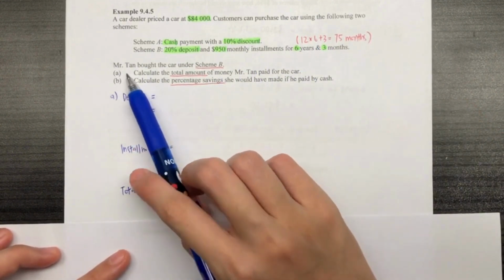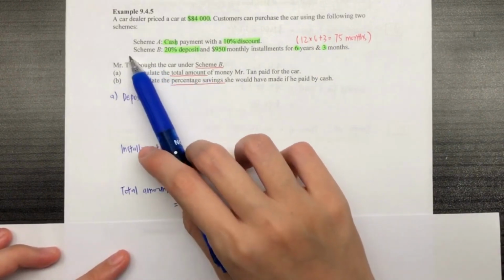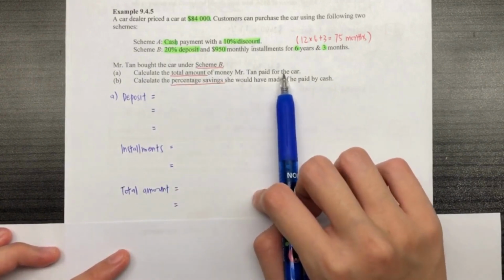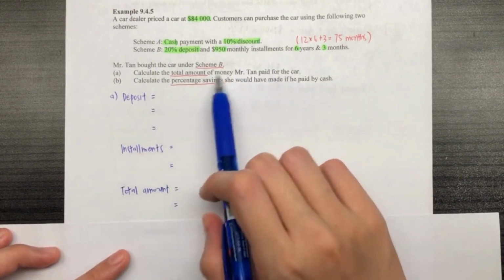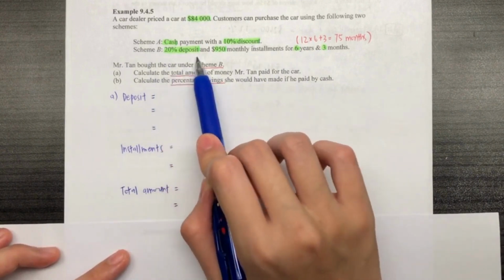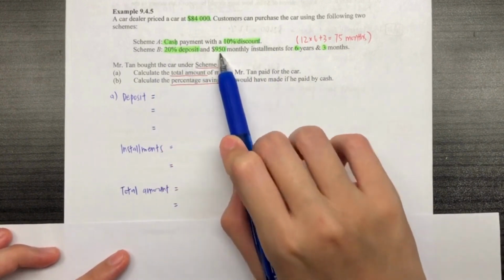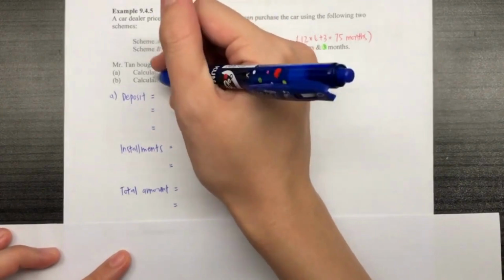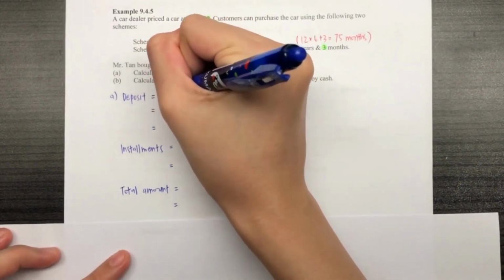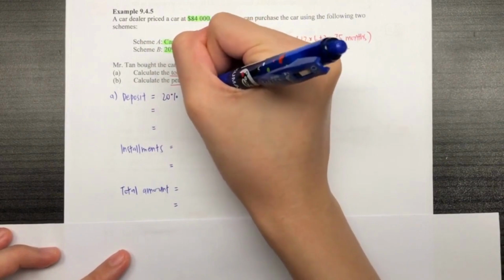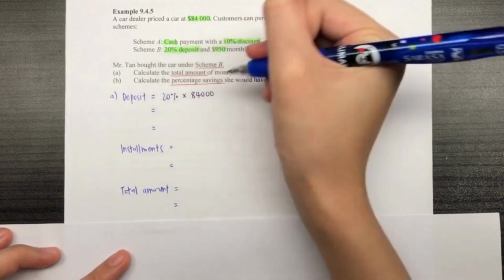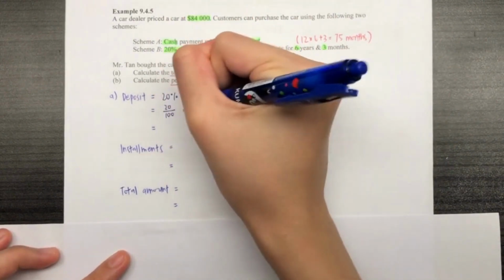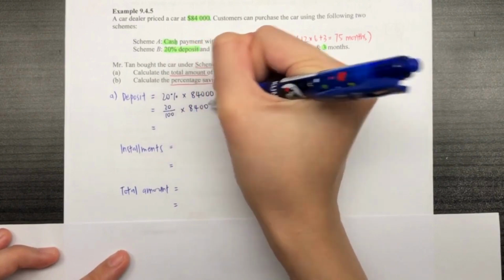So Mr. Tan bought the car under Scheme B, the second scheme. Calculate the total amount of money Mr. Tan paid for the car. You know that Scheme B consists of a deposit and monthly installments of $950. So let us find the deposit first. To find the deposit, it will just be 20% of the 84,000. You can write it as a fraction as well, 20 over 100 times 84,000.